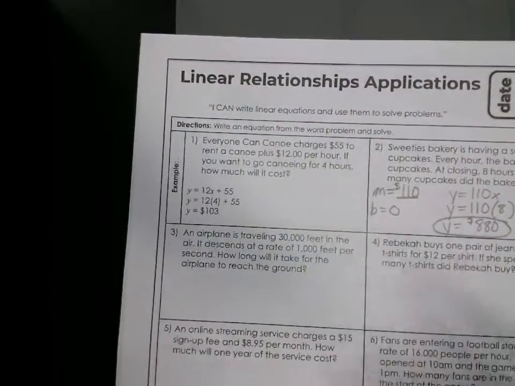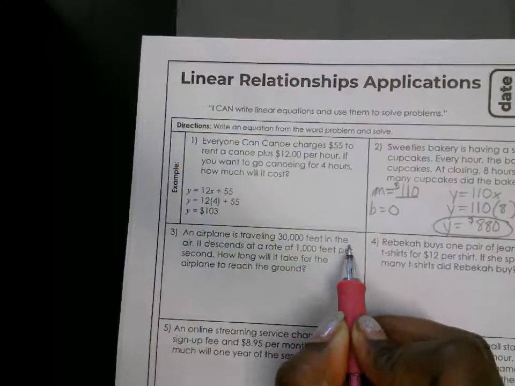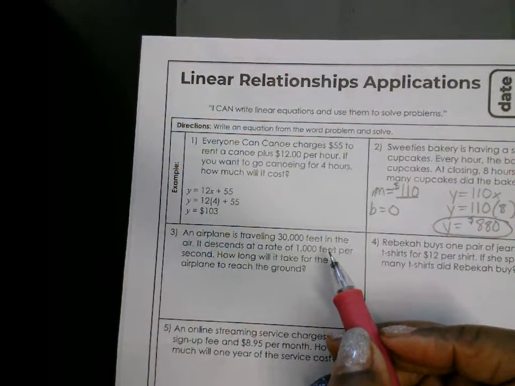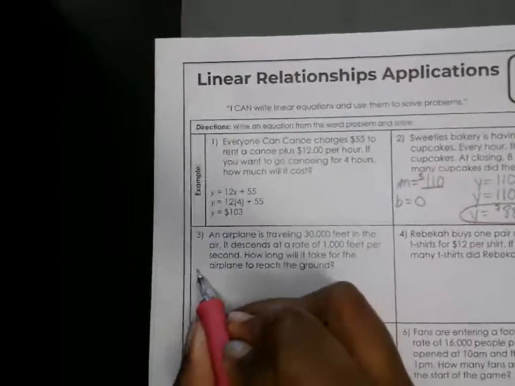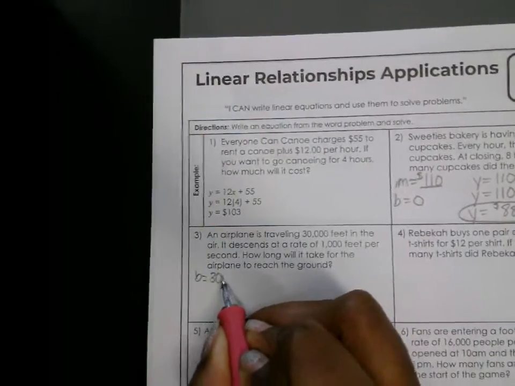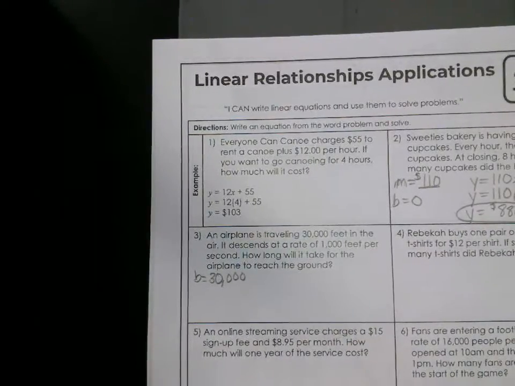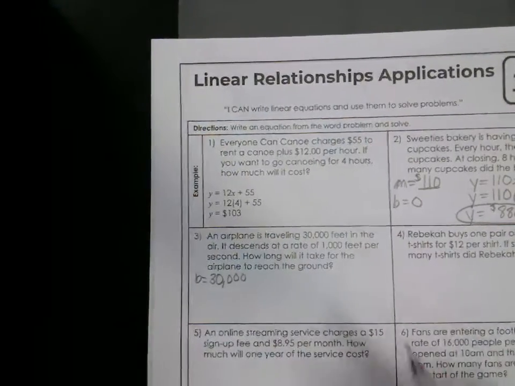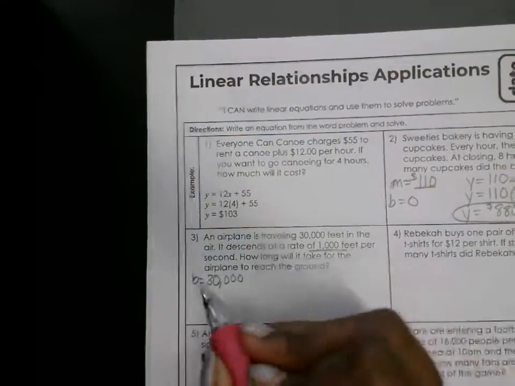An airplane is traveling at 30,000 feet in the air. So that's where it's traveling. That's the starting amount of feet in the air, so that's going to be my B. My B is equal to 30,000 feet in the air. It descends, that means it's going down at this rate. So that's a negative 1,000 feet per second.